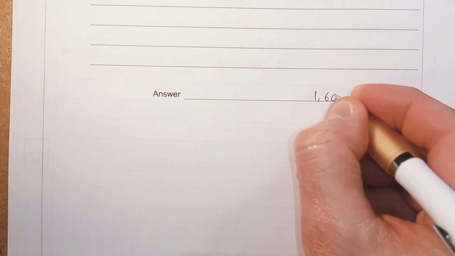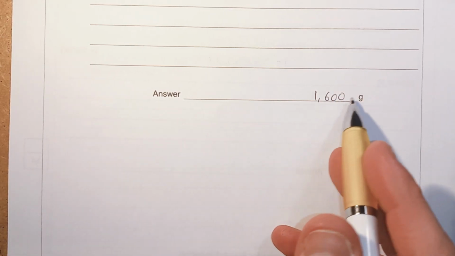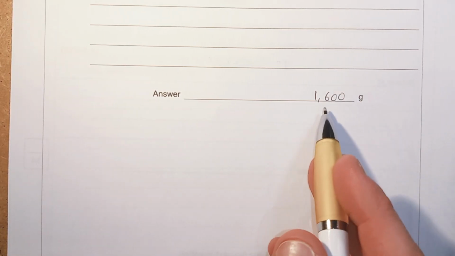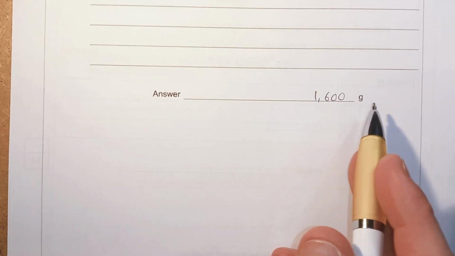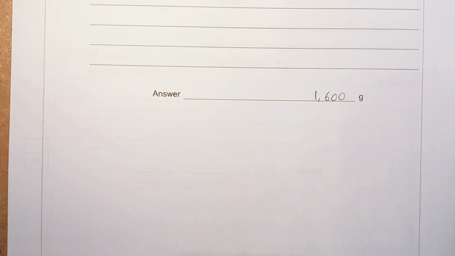And if we look at the answer box down here, they've got it in grams, so we leave it as it is. If they did have the units as kilograms, well then we'd need to divide that by 1,000 to get 1.6 kilograms, but they've got it as grams, so we just need to leave it as it is.